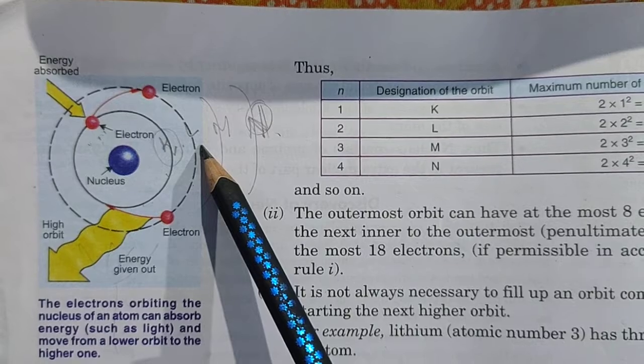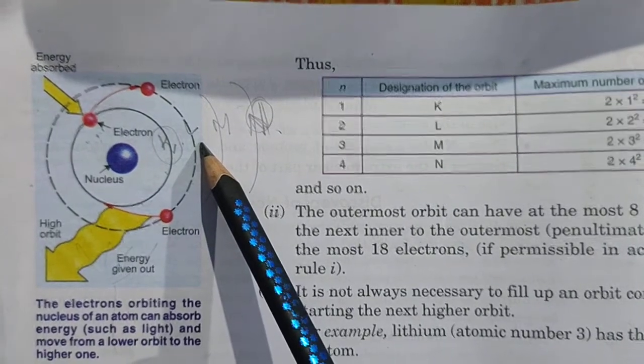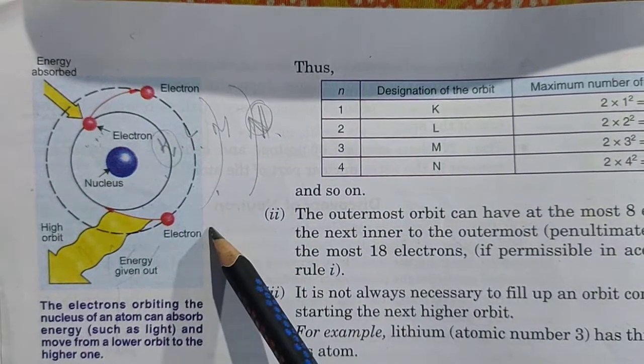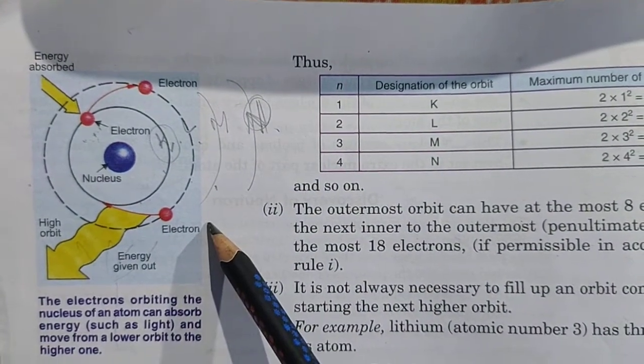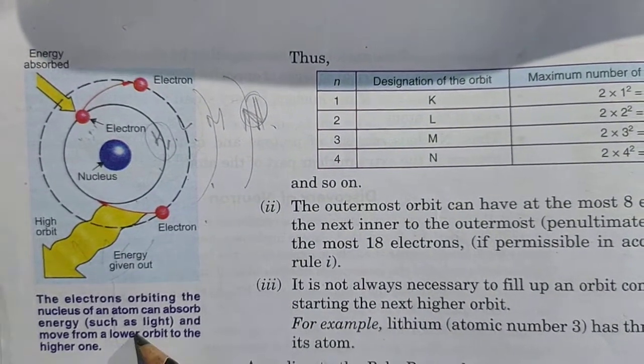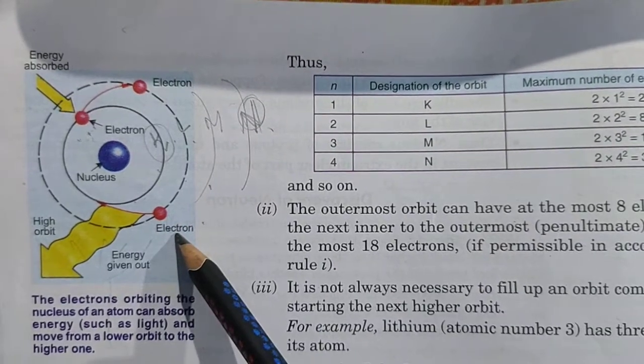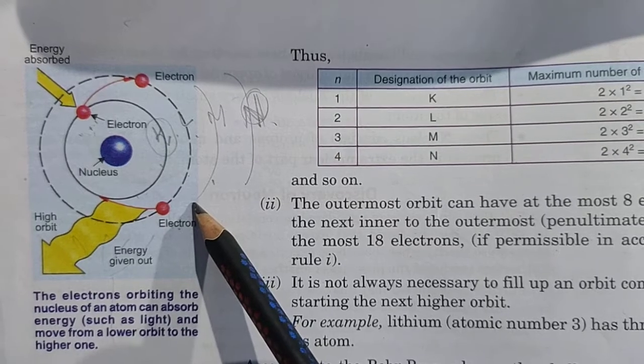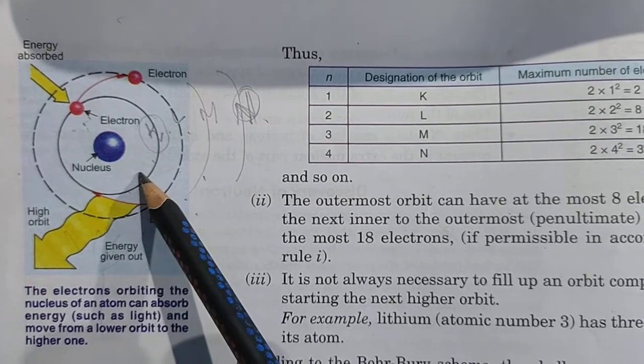Correct? And opposite to that, if an atom loses energy or releases energy, then the electron from the higher shell jumps to the lower one.